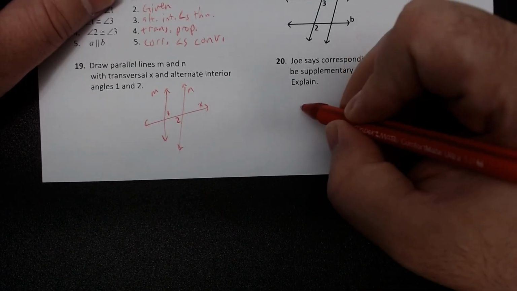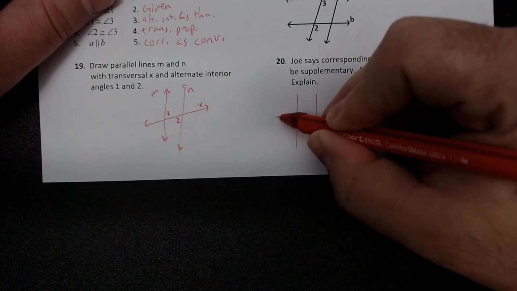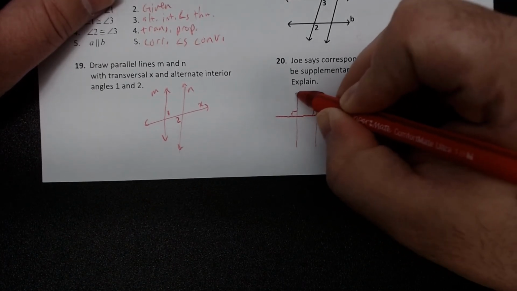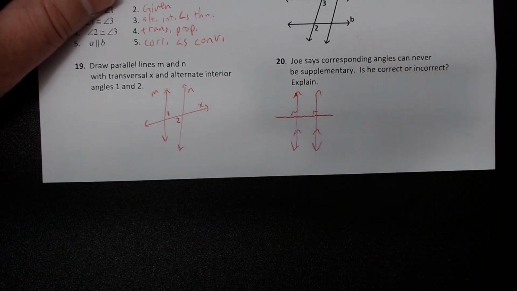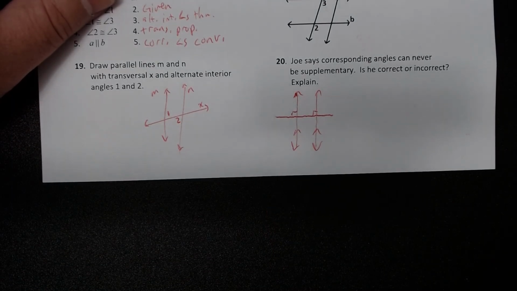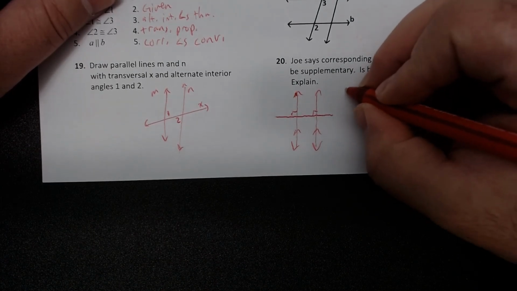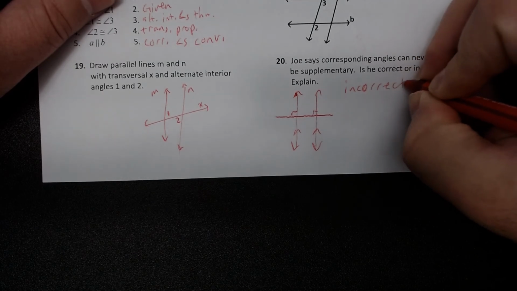But if you think about it, remember, if you have right angles, right angles are both congruent and supplementary. So is he correct? Incorrect. Incorrect.